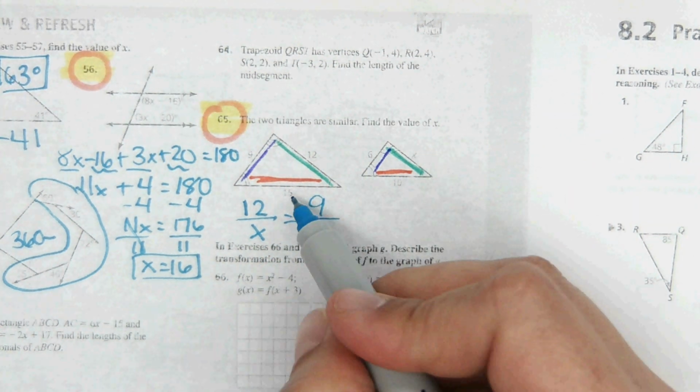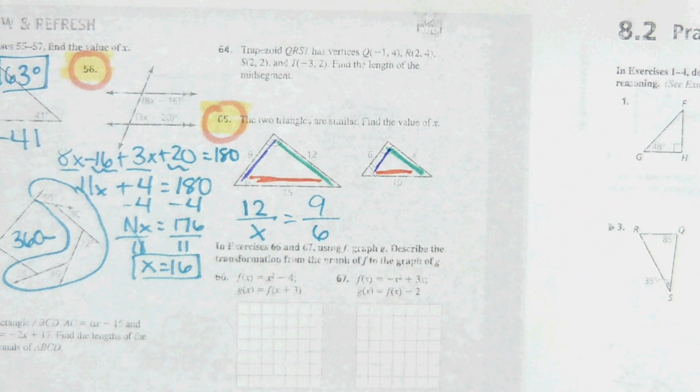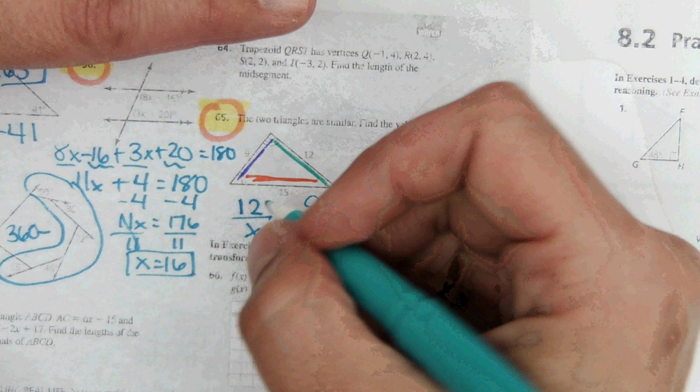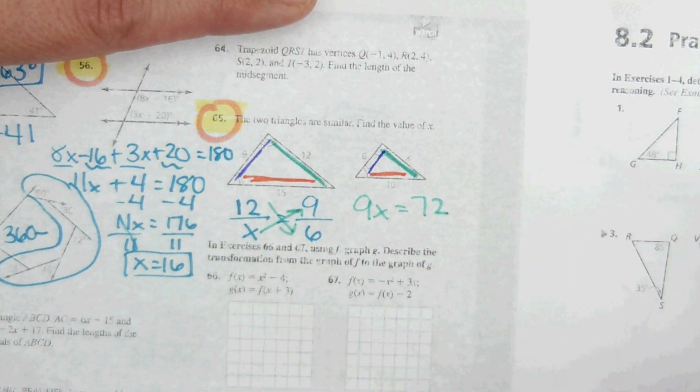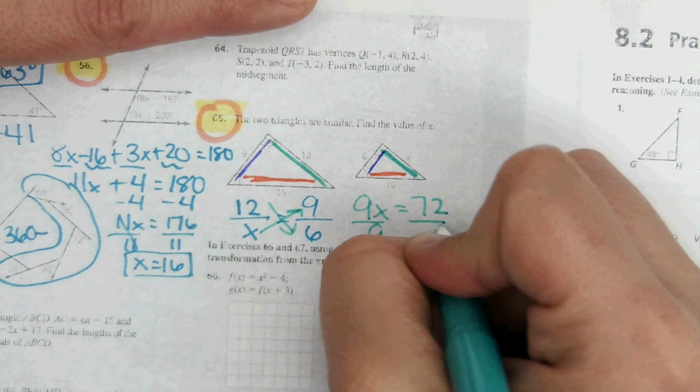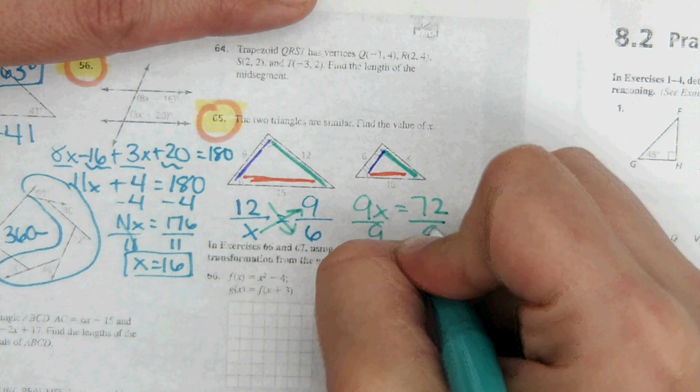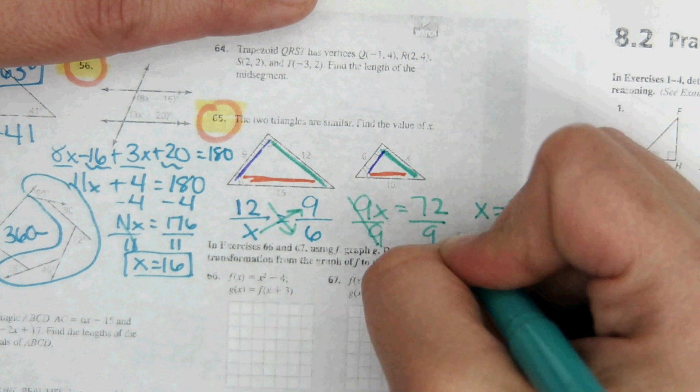Okay. So teal over teal. And then I'll do maybe purple over purple. If I decided to do orange over orange, that would have been fine too. It doesn't matter. And then x times 9 is 9x. 12 times 6 is 72. And then go through the steps of solving, and x equals 8.